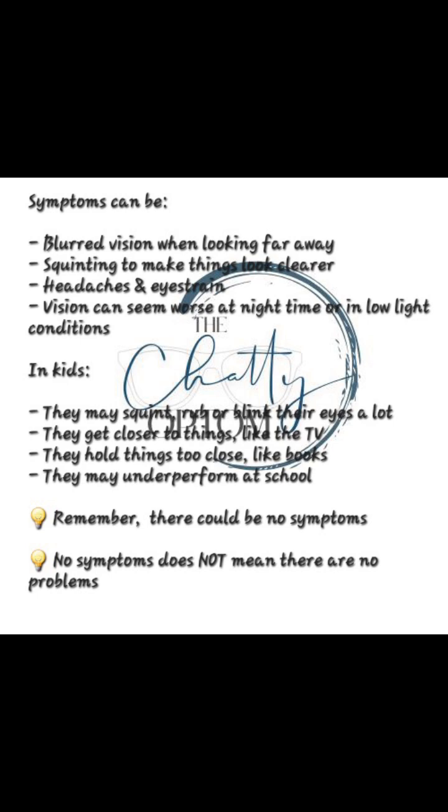Now, children may not be able to explain that things are blurred in the distance, so you might see them squinting, rubbing, or blinking their eyes quite a bit. They might get close to things like the TV, and they may hold things like books quite close to them. They may also underperform in school, so if there are any concerns, teachers normally mention to get their eyes tested, but we'd recommend an eye test from 4 or 5 years old as routine anyway. Remember Chatty Optimal's motto: if there are no symptoms, that doesn't mean there are no problems. So get the eyes tested regularly.